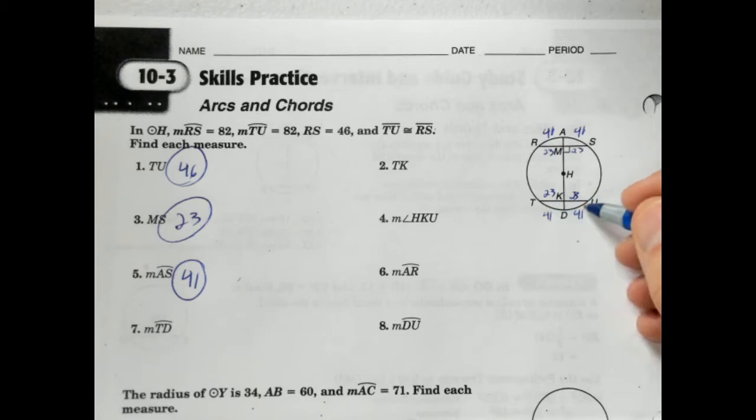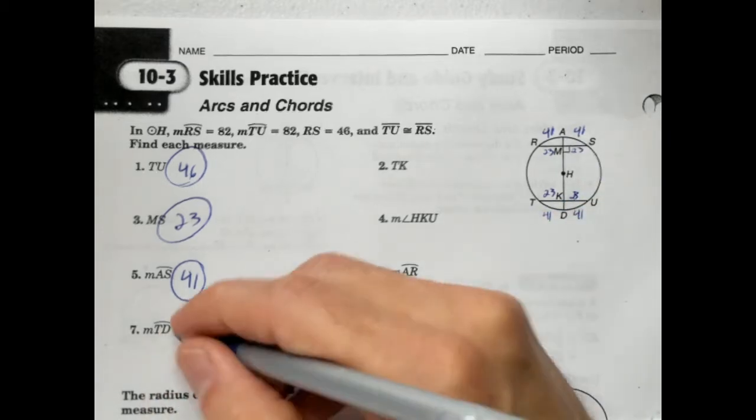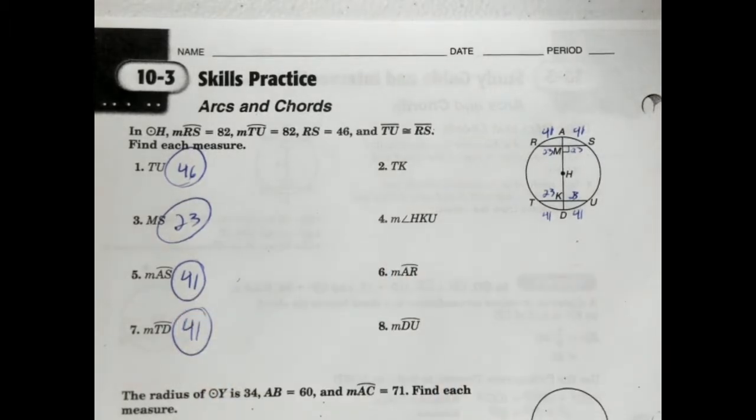TD, well, again, this arc was congruent to that arc, and it's bisected as well. So yeah, this is the diameter. This is going to be 41. TD is 41. Okay, so that's the first part.